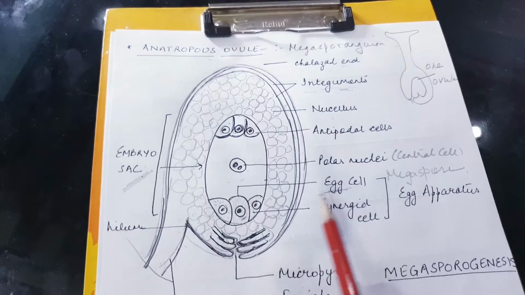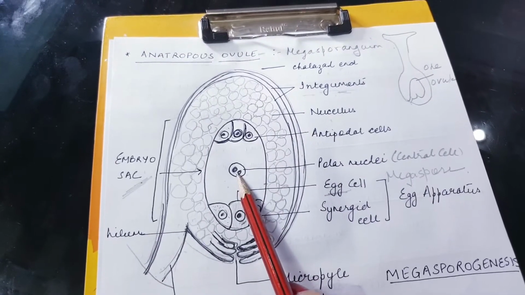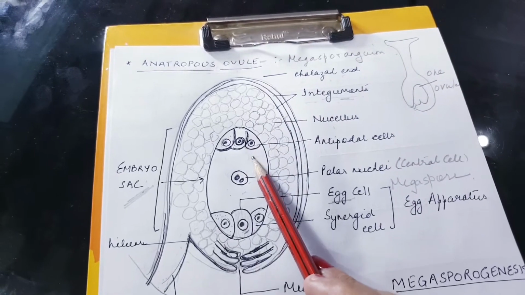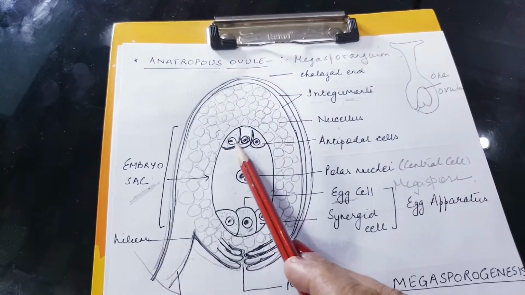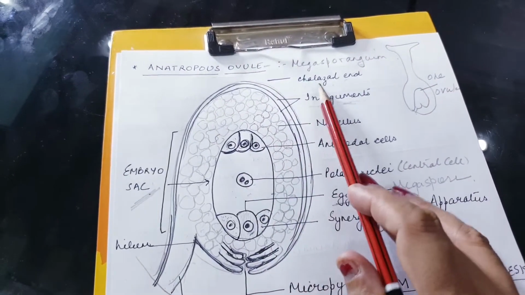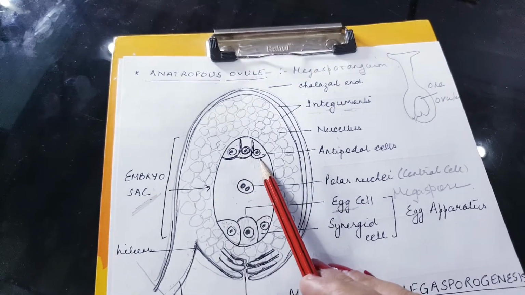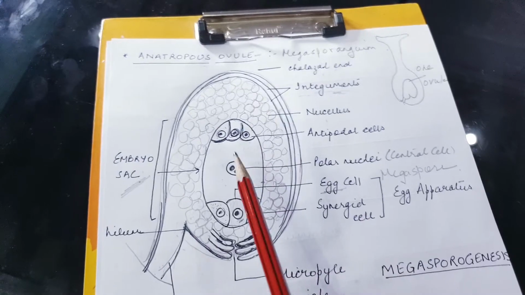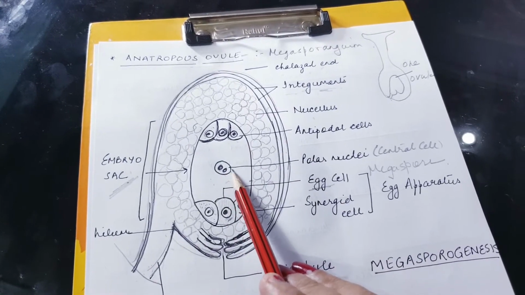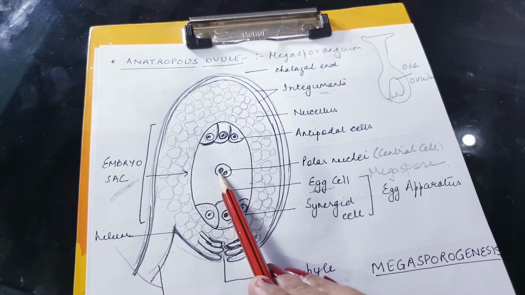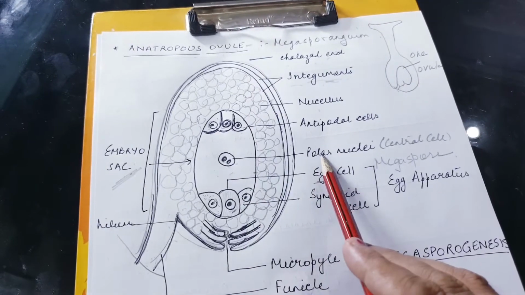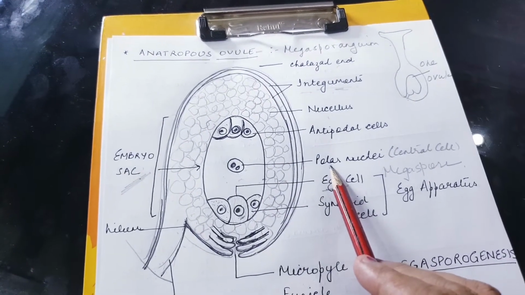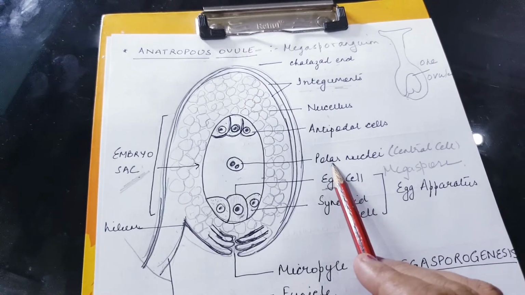Alright. And then you have to see what the arrangement is. These 8 nuclei within this embryo sac are arranged in a particular fashion. On one end, towards the chalazal end, there are 3 antipodal cells. In due course of time, they degenerate. In the center, 2 nuclei are enclosed within the common cell. You call them polar nuclei. In future, it forms the primary endosperm nucleus, which is a nutritive body.